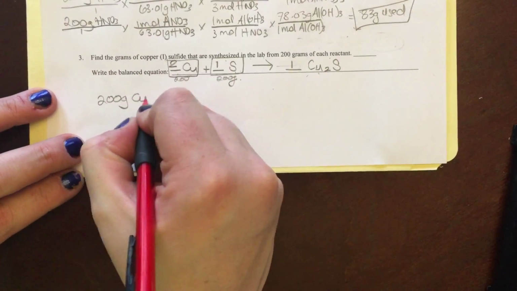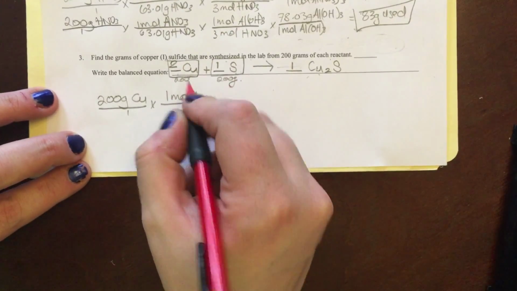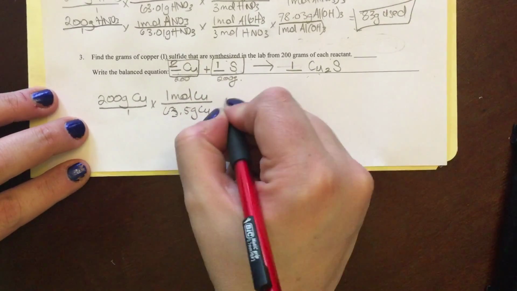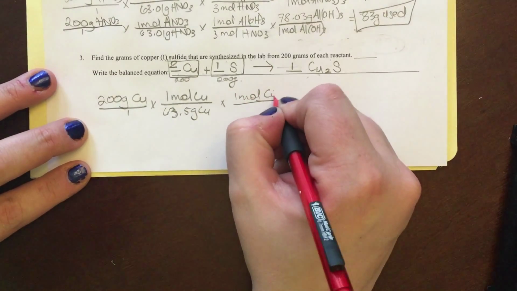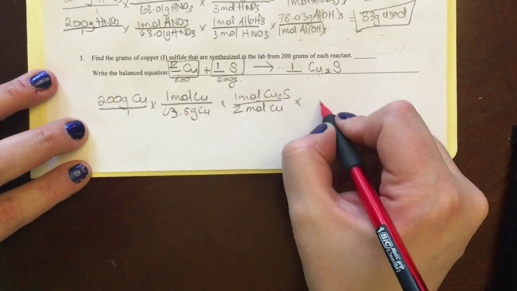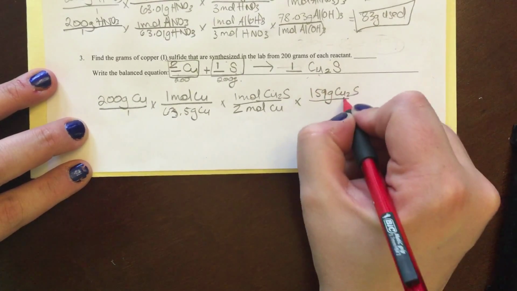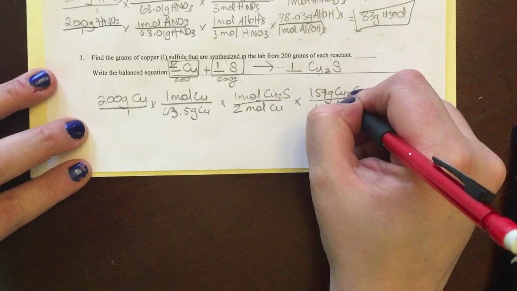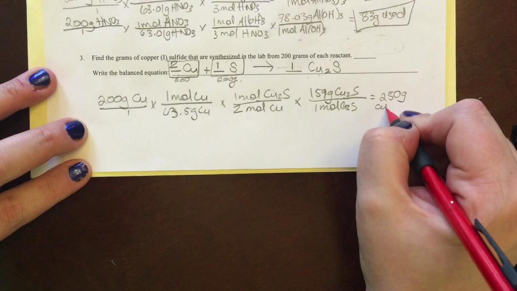200 grams of copper. 1 mole of copper is 63.5 grams of copper. 1 mole of copper 1 sulfide is equivalent to 2 moles of copper in this problem. Then the molar mass, 159 grams of copper sulfide over 1. And we find the answer to this is about 250 grams of copper 1 sulfide.